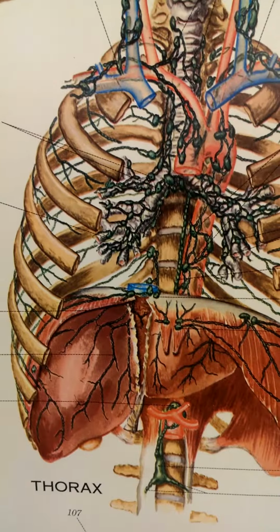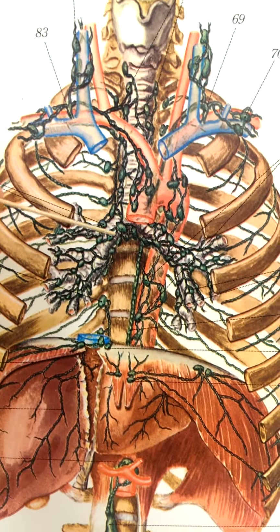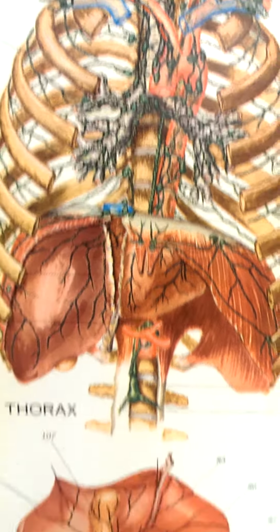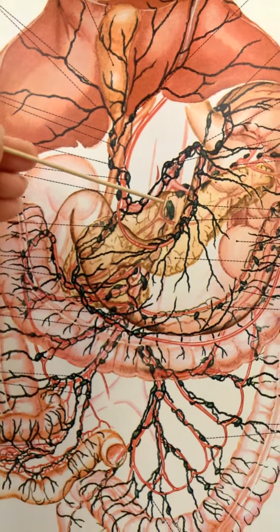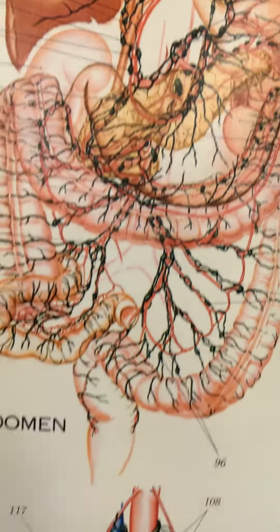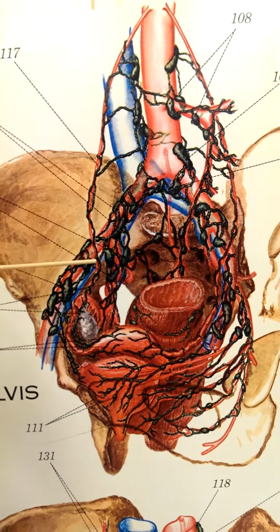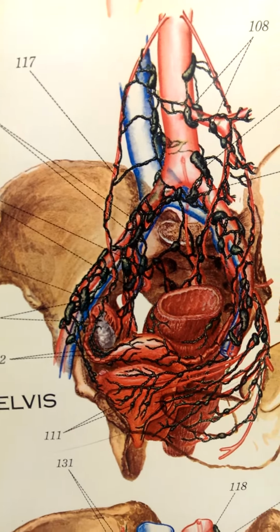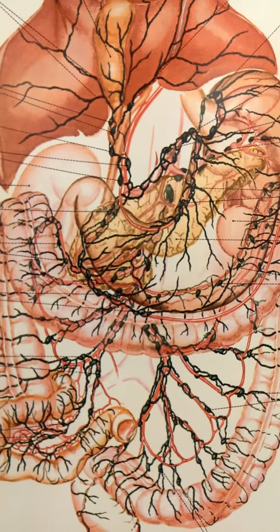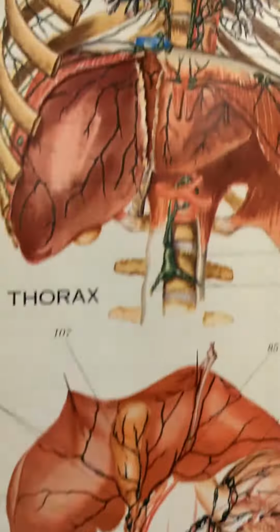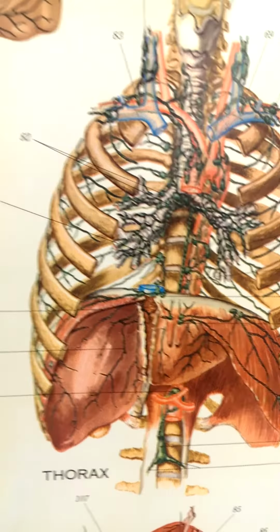Moving over to this image here, all the nodes that are present within the thorax are going to be called thoracic nodes. Any of these nodes here within the abdomen are called abdominal nodes. And then down here in the pelvis we have pelvic nodes. Pelvic nodes filter lymph that's formed in the pelvis. Abdominal nodes filter lymph that's formed in the abdomen. Thoracic nodes filter lymph that's formed in the thorax.